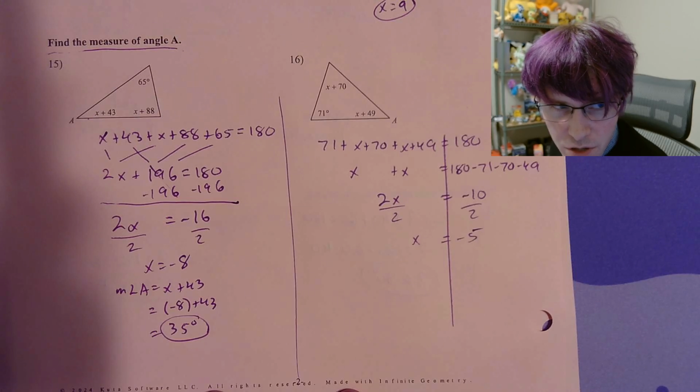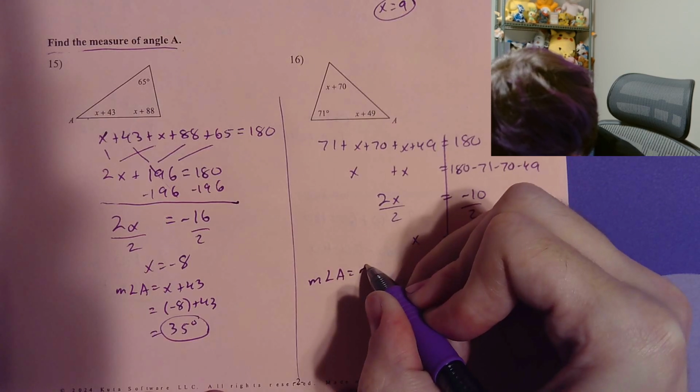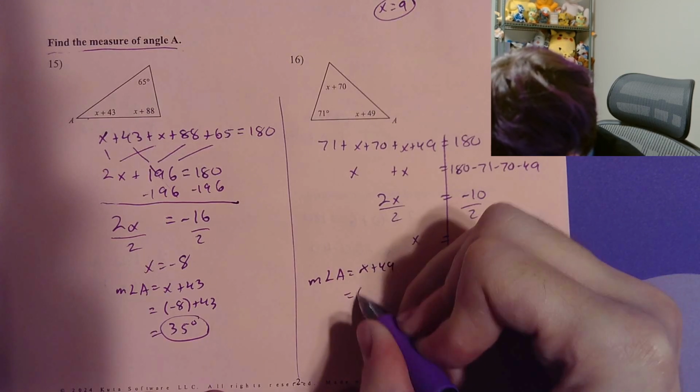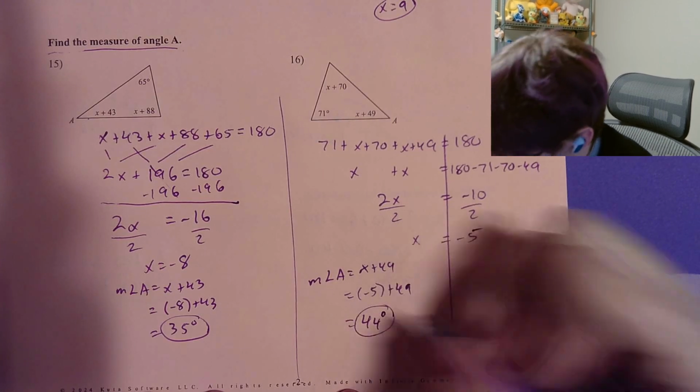And if x is negative 5, we're trying to figure out the measure of angle A. The measure of angle A is equal to x plus 49. It's equal to negative 5 plus 49. That's going to give you 44 degrees.